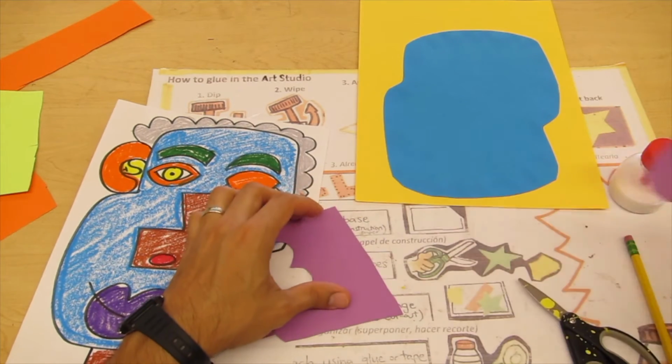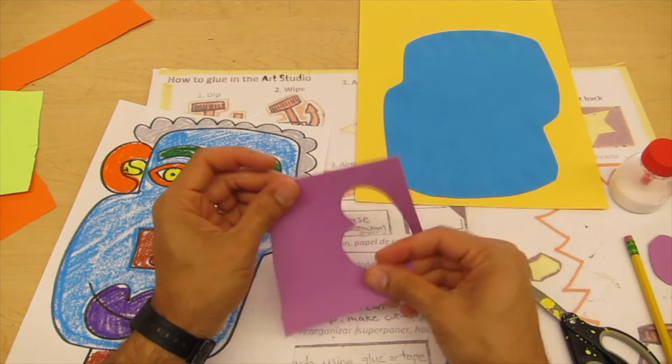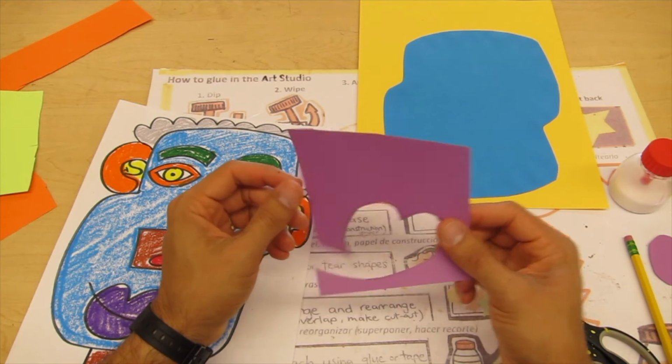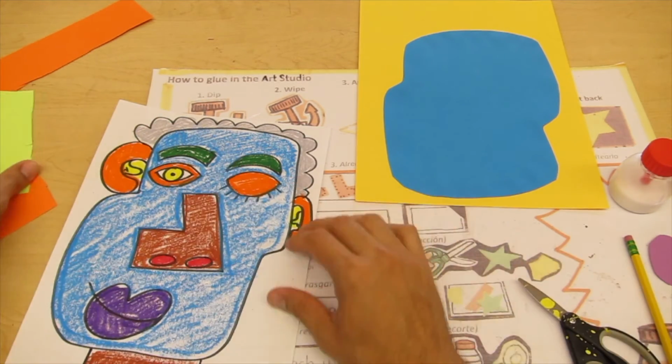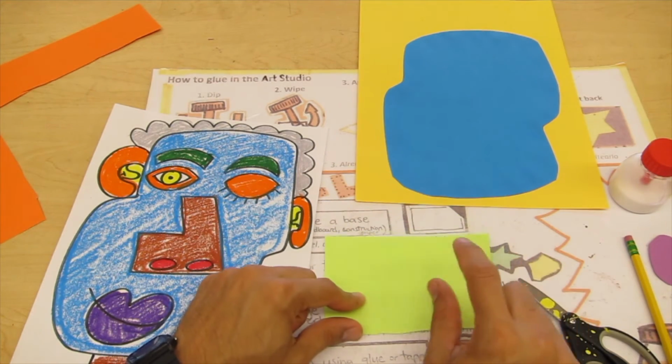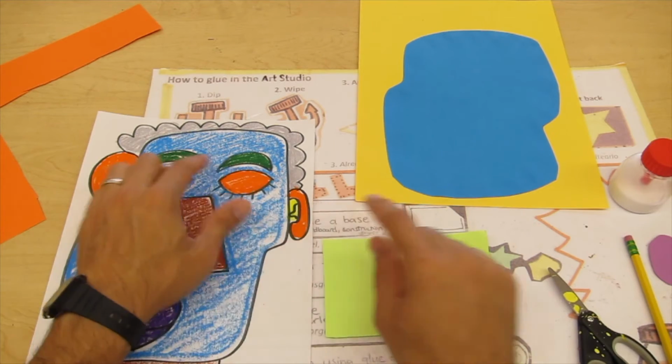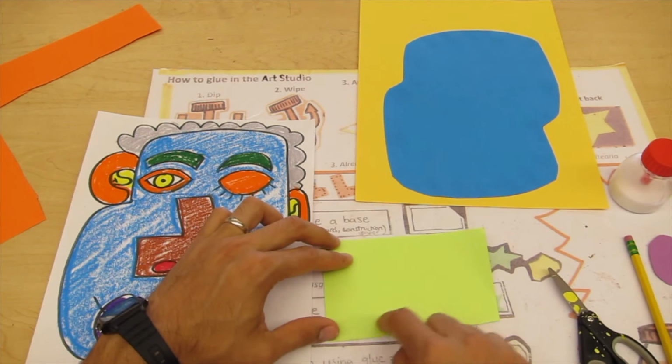I'm going to put it to the side. This paper, we don't need to recycle it, so this can go into the garbage. Again, I'm going to use this color paper for my eyebrows, and I'm only going to draw the outline, the shapes.